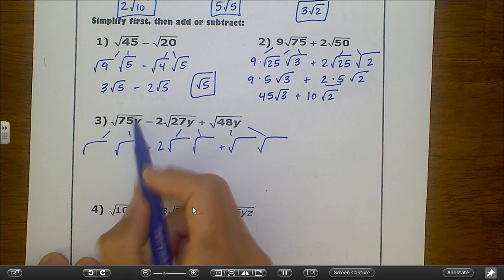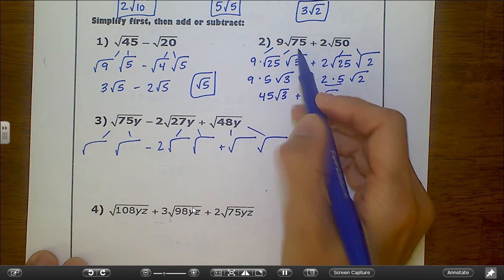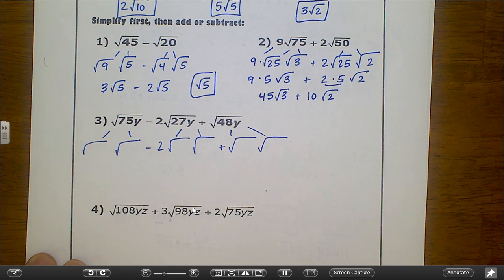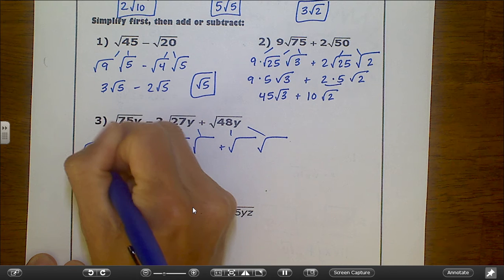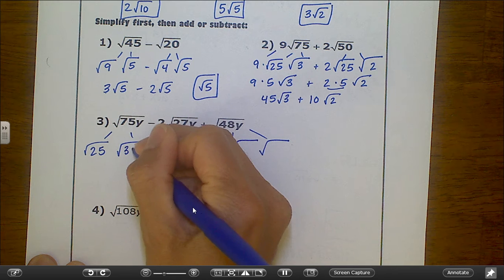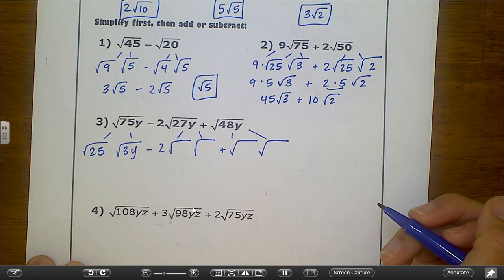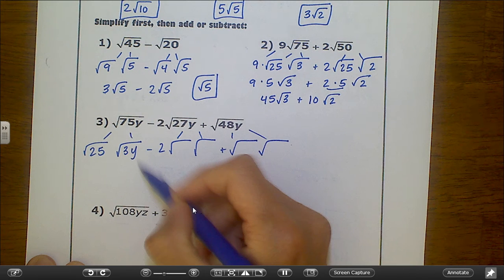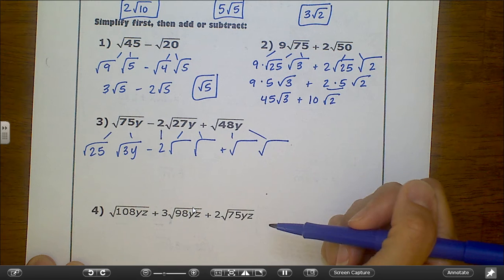All right, so 75, we just did that one up here. That's a nice part about this: a lot of them repeat quite a bit. So I have 25 and 3. And then, like I said, this y is always going to stay part of your simplified radical because you can't break it down anymore. Notice I brought the 2 down, okay?